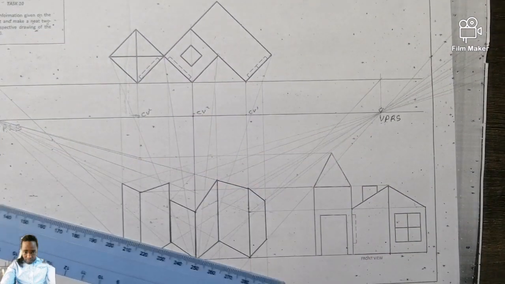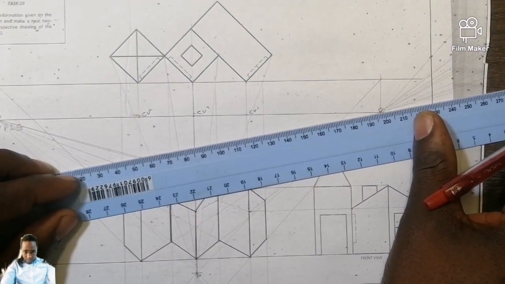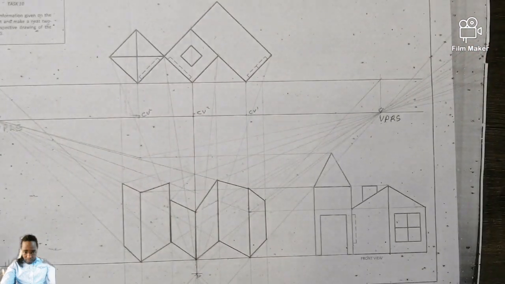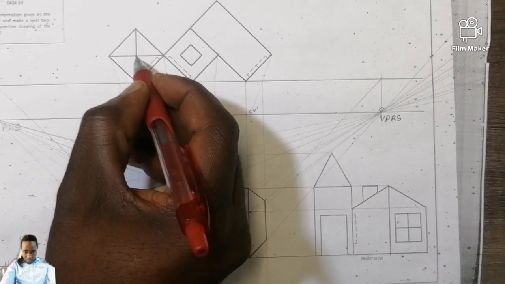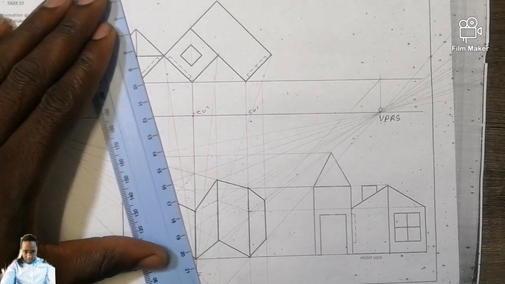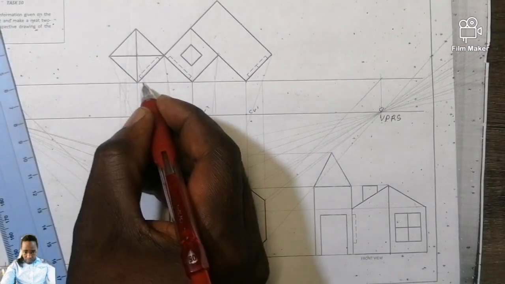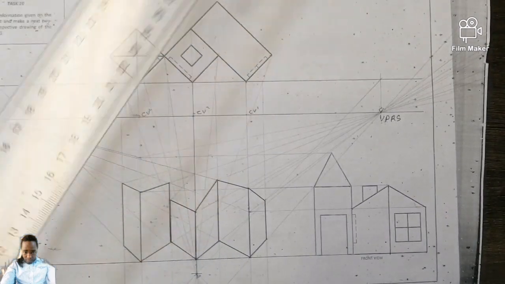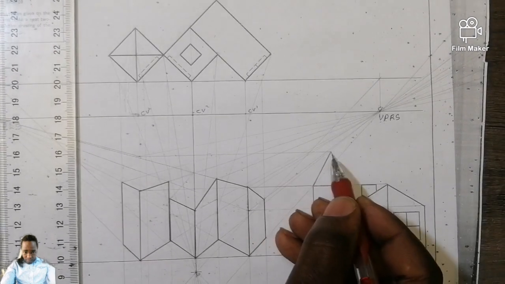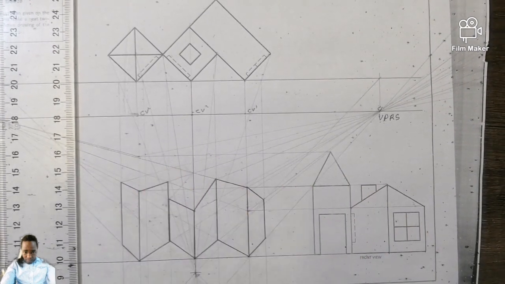Actually, once you are done with the roof, you are through already. So take it to the vanishing point of your right hand side as well. Okay, so now we are going to take this point to the stationary point. There you go. From there it's going to go vertically down like this. So there it goes. Trace it from here, goes like this, which means there is the point.